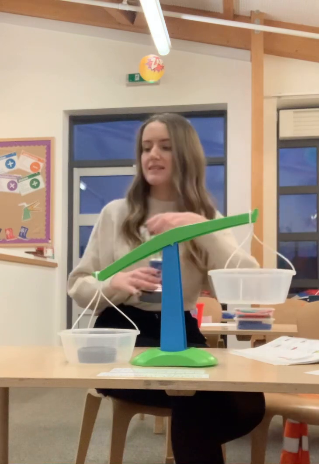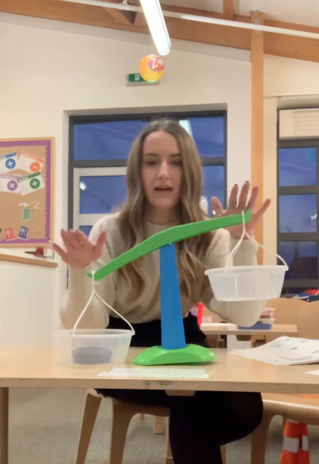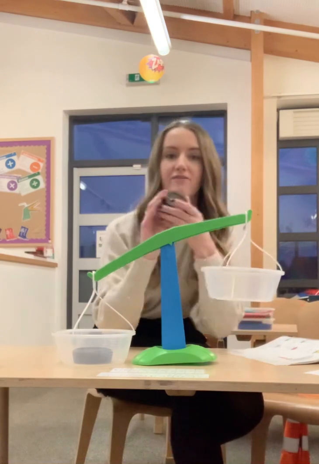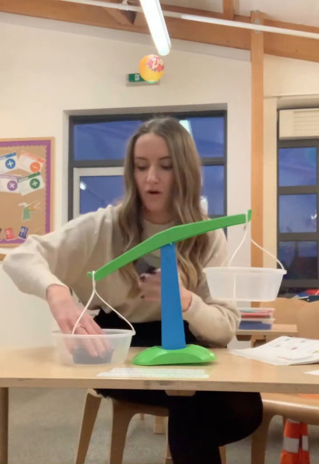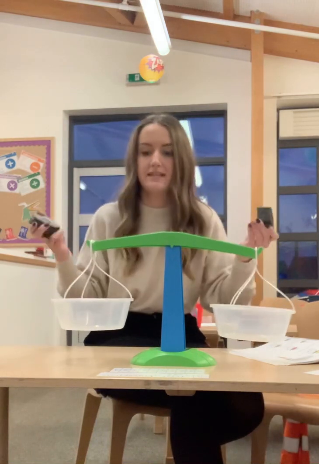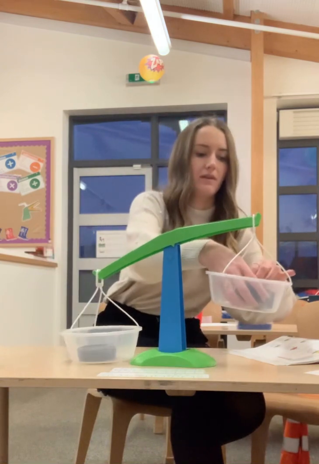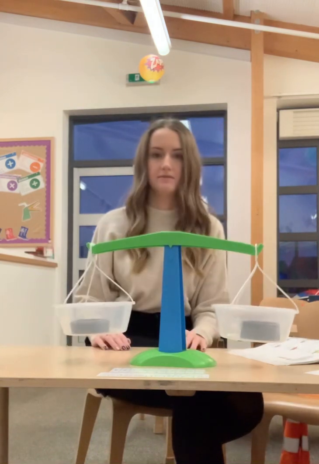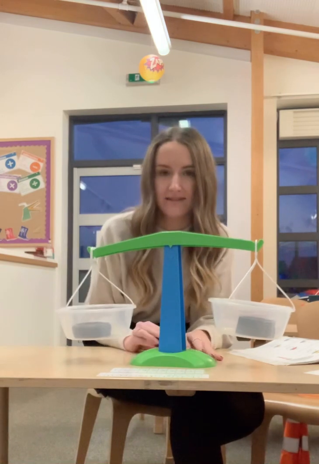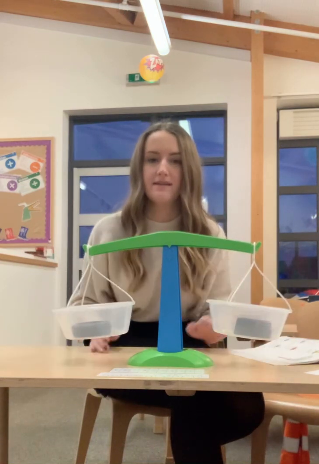If something weighed the same as a kilogram, I'm going to say to pause the video again, what do you think would happen with this scale? Okay, let's see. So I've got another kilogram weight. So if this one is a kilogram and this one is a kilogram, they should be the same. Let's see what happens. Okay, they balance. If something is as heavy as something, which means the same, they balance like this.